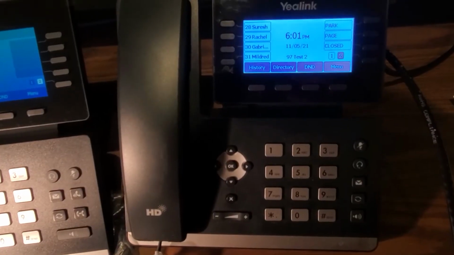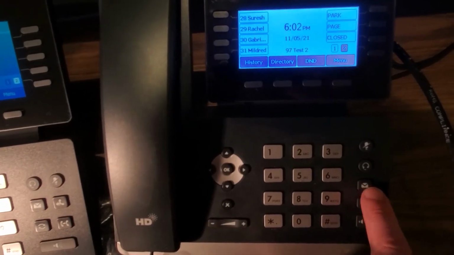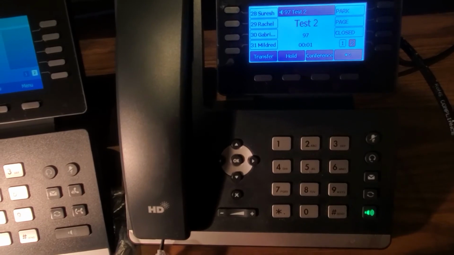If you want to check your voicemail, there's a button down here that's a picture of an envelope. When you push that, it'll bring you into the voicemail system.